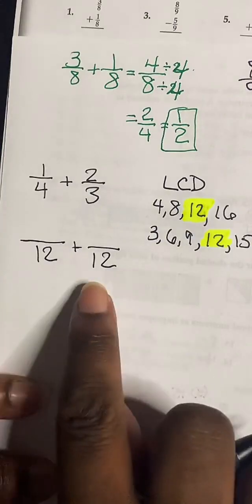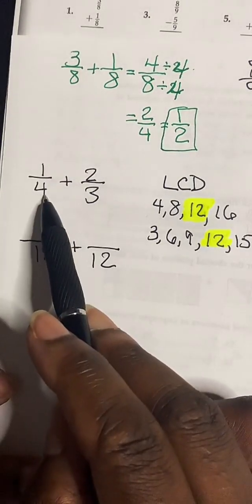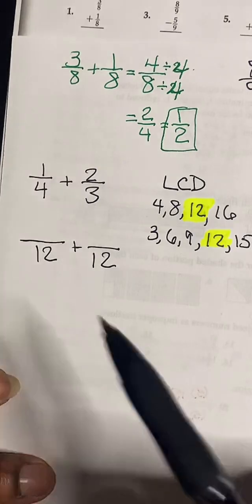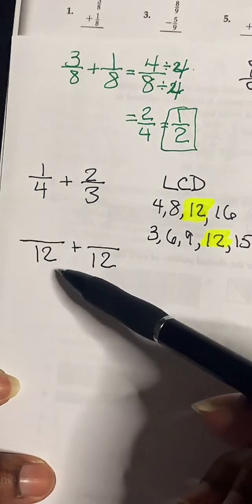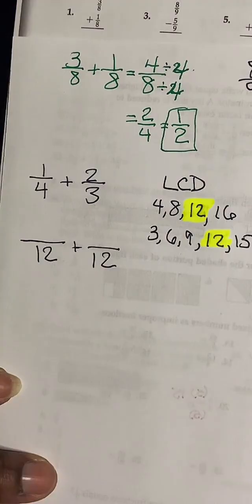So if I want to make my denominators into 12s, right? Trying to make our denominators into 12s. So how do I change this 4 to a 12 through multiplication? So how do I change this 4 to a 12? Nice, Queen. There you go. We need to multiply by 3.